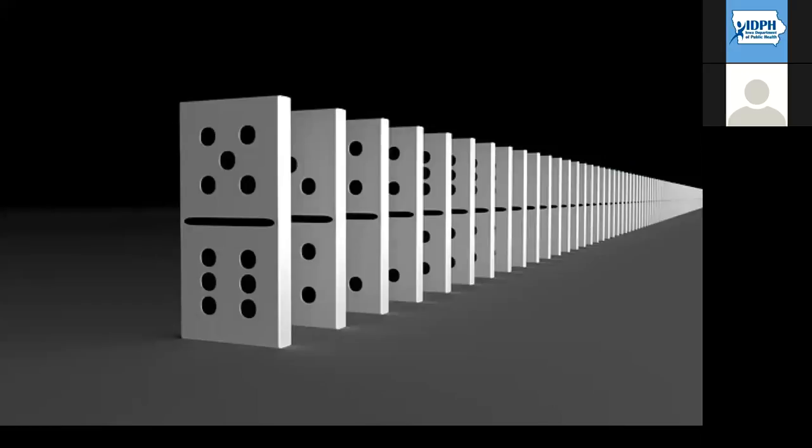So, what does this have to do with logic models? Any thoughts? Well, someone just said cause and effect. Absolutely, that's exactly it. And if anybody has ever played dominoes, and there are a number of ways to play, but if you've ever lined them up and you've hit one, they hit all of the rest of them all the way down. It's cause and effect. That's exactly what a logic model does, it shows that cause and effect.